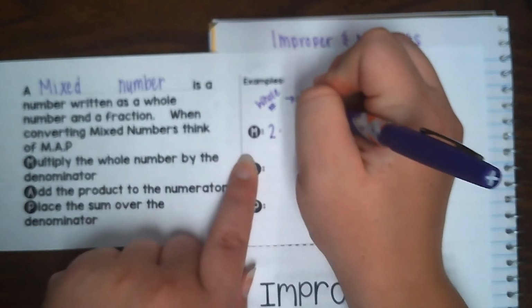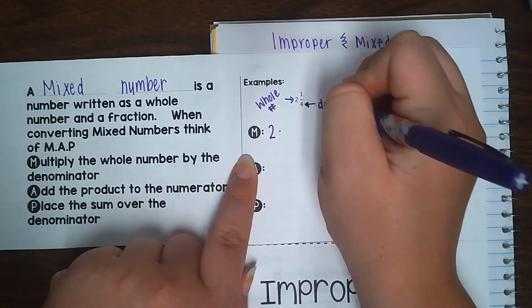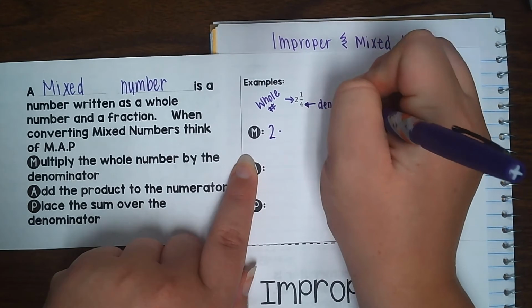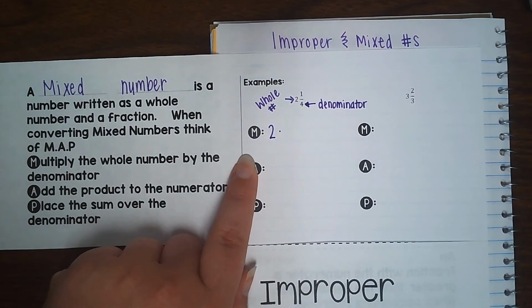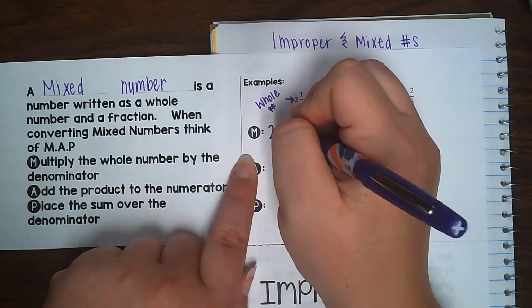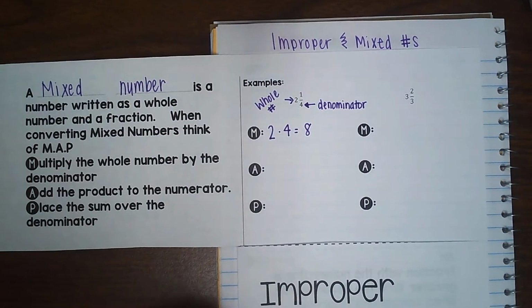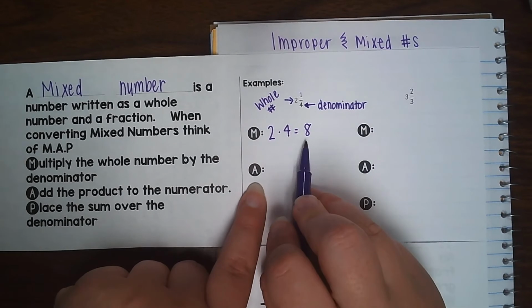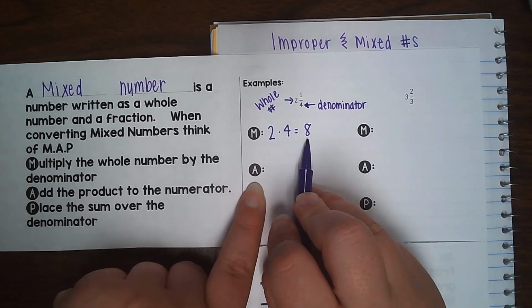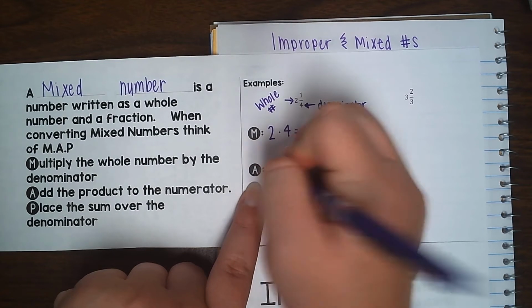And this 4 is our denominator. So 2 times 4 gives us 8. Then it says to add the product that we just got to the numerator.